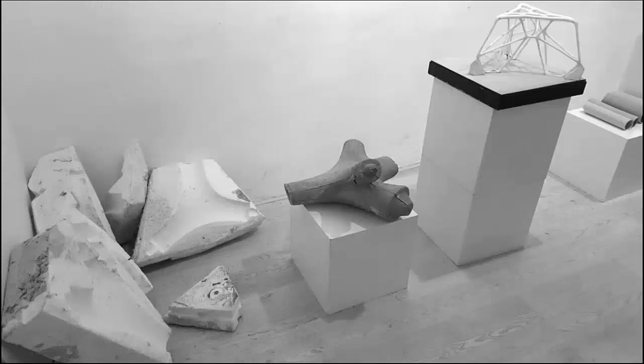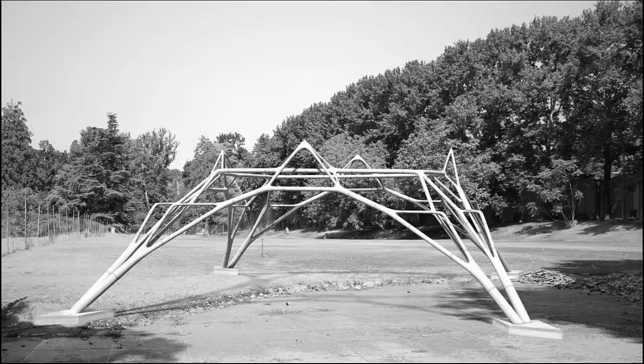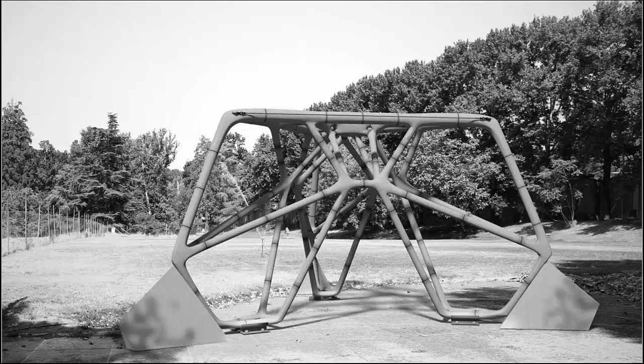This was the workshop that I had in the summer in Tehran, and we tried to use the same techniques with the students. They developed different schemes, and they tried to fabricate one of the nodes for their structural concepts. The result was really interesting. They came up with different structural solutions for possible structures to be built.